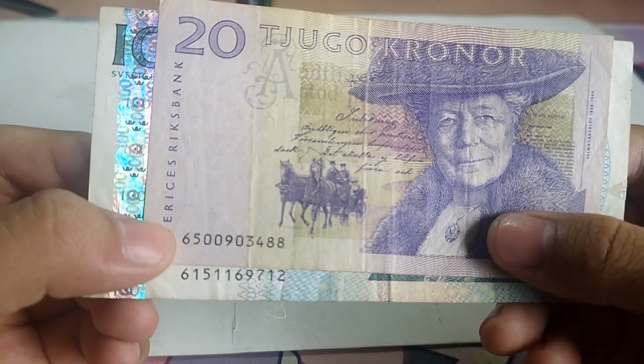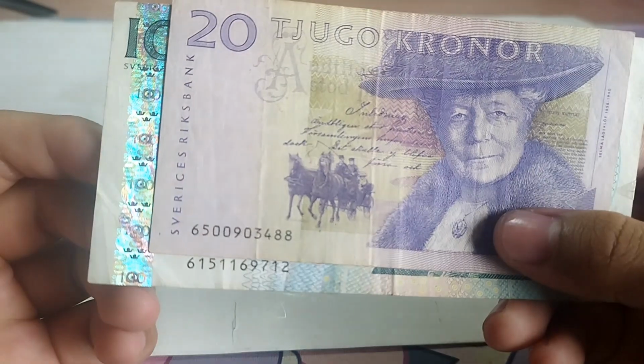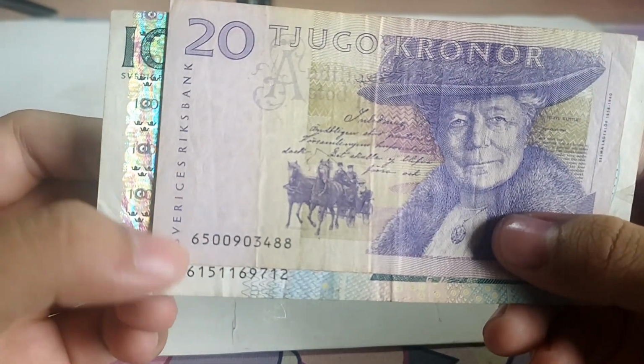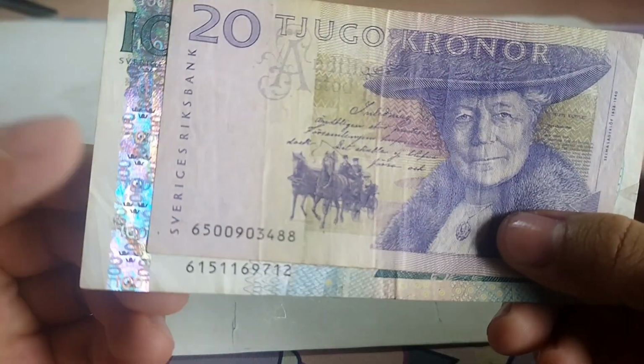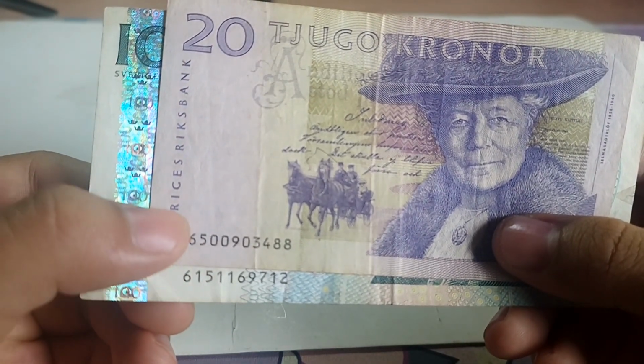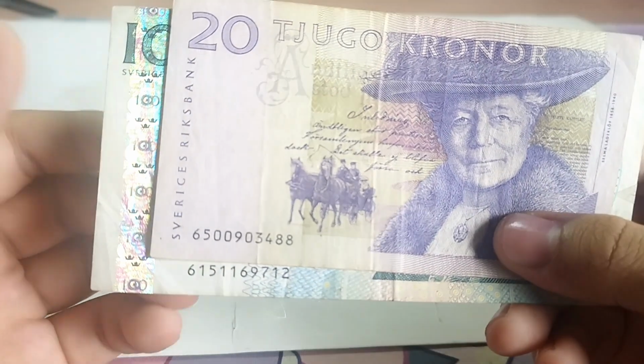Just like the previous banknotes, like I said, you look at the first two numbers, right? Well, in here, that is not the case. You look at the first number in the serial number. So here, this is 6. Both of these are 6, which means it's from 2006. It's the last number of the year.